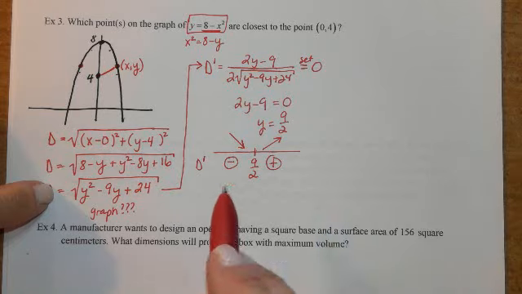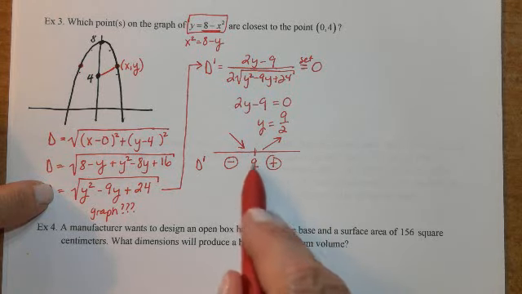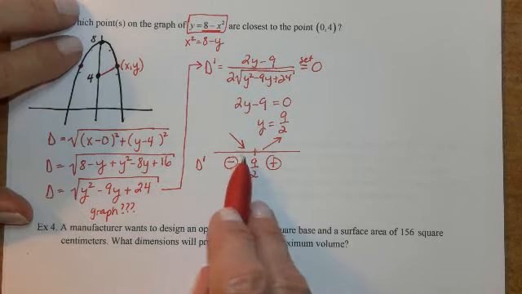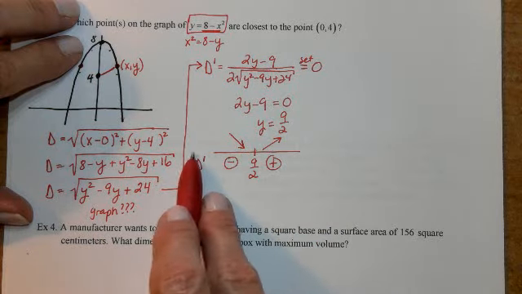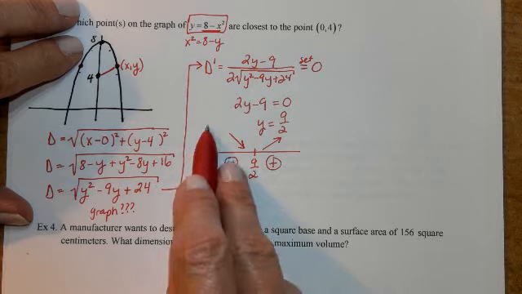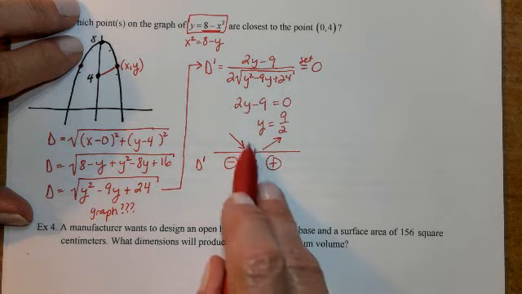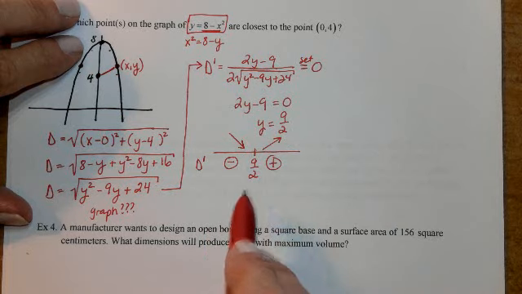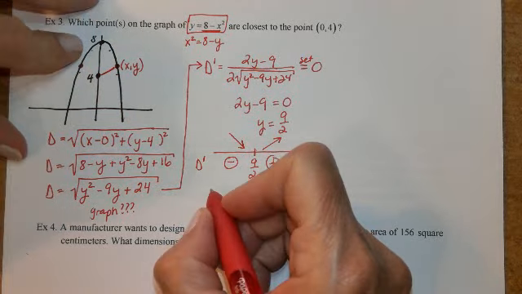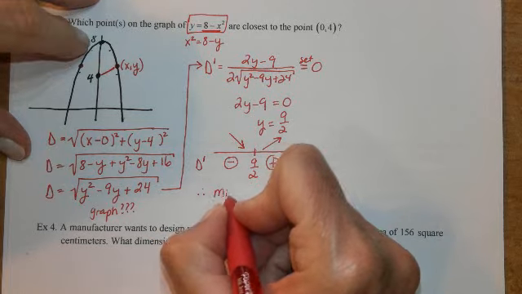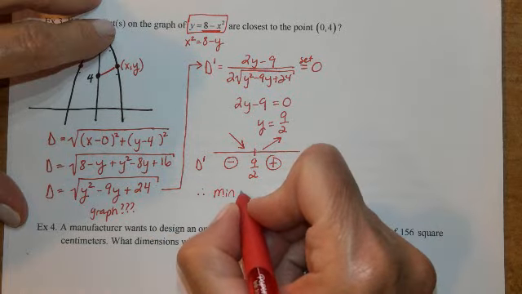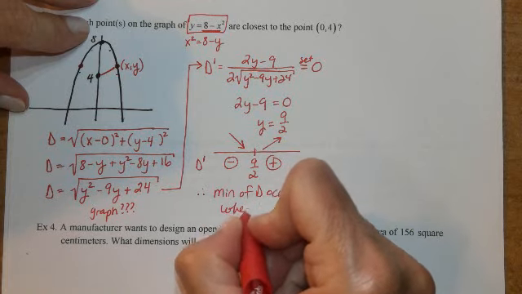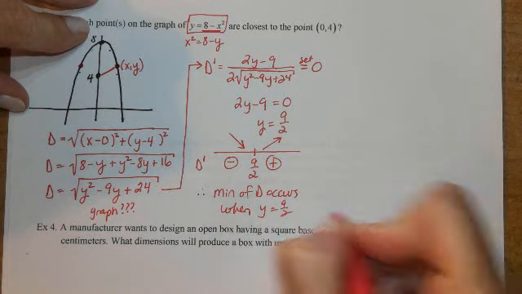Therefore, not only is it a relative min here, it is the absolute min, because there's no other place where it's going to be increasing, then decreasing. It is only decreasing and then only increasing. Okay? So, therefore, the minimum, the absolute min in this case, of d occurs when y equals 9/2.